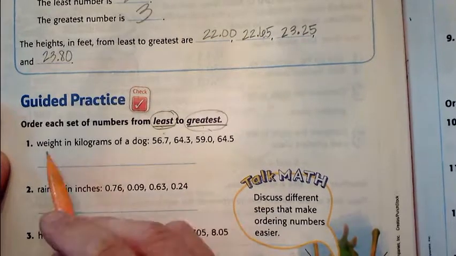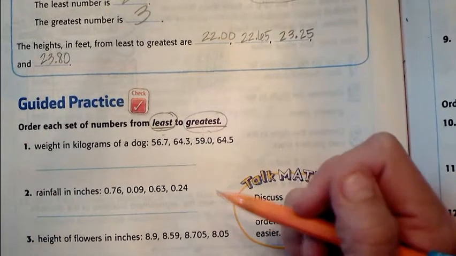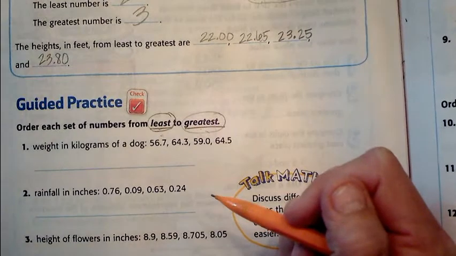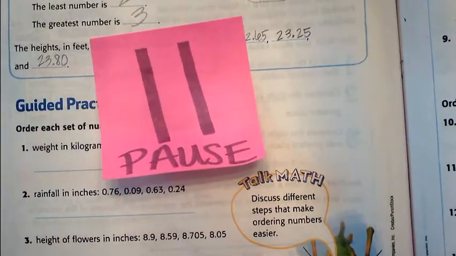So here's our numbers, and I'm going to go ahead and recommend that you get out your graph paper to use this. So I'm going to pause the video and ask you to get out your graph paper. It is in the back of your September journal.